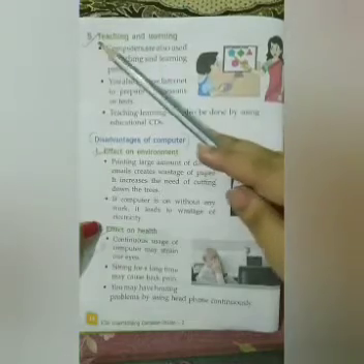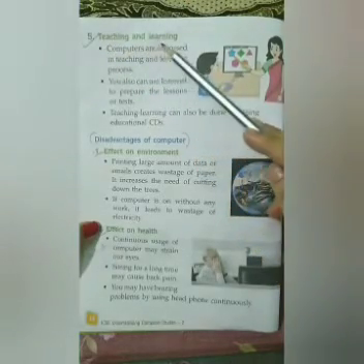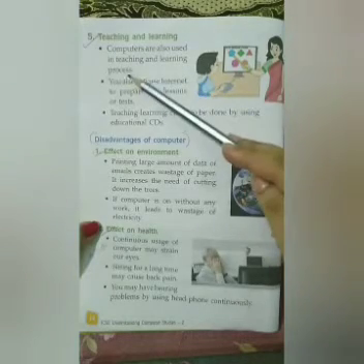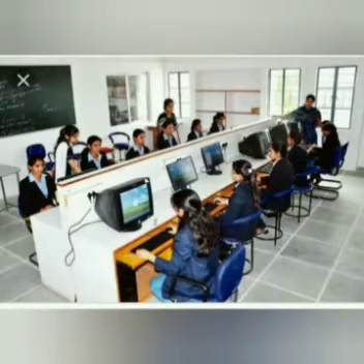Next advantage is given as teaching and learning. Computers are also used in teaching and learning process. You can also use internet to prepare the lessons or tests. Teaching learning can also be done by using educational CDs. Nowadays, computers are widely used for teaching and learning. We can also use internet on a computer to prepare the lesson and can access information on any topic.